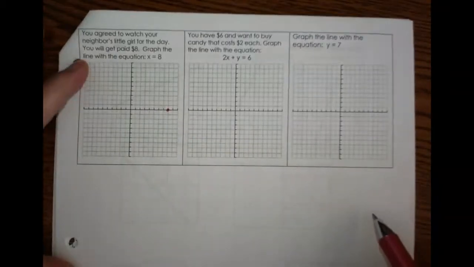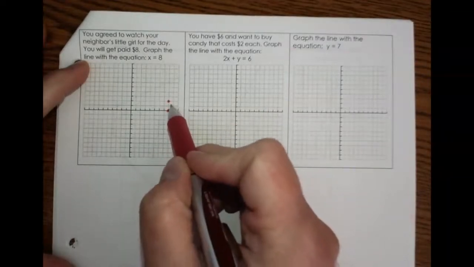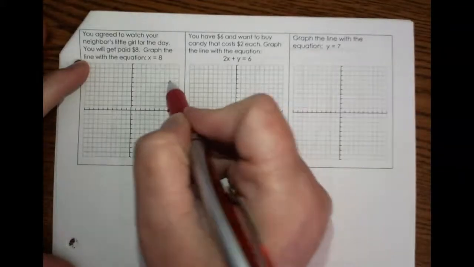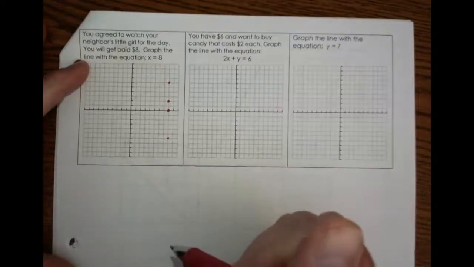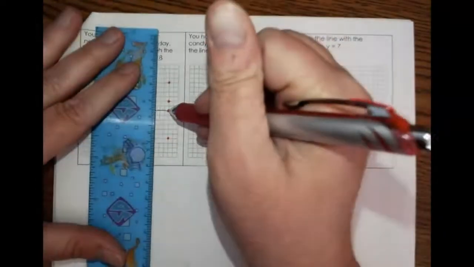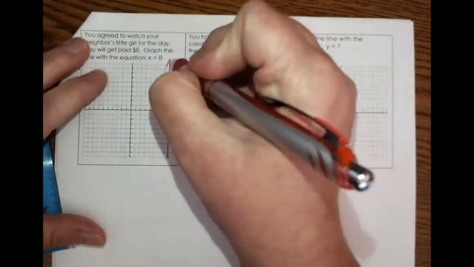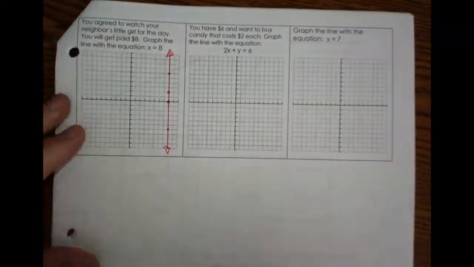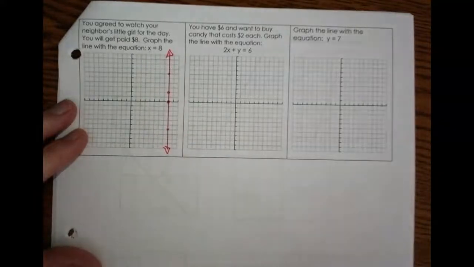But is that the only place x is 8? If I went to this point right here, that is 8, 2, but the x is still 8. What about if I went here? That x is still 8. What if I go down here? That x is still 8. In fact, every point along this vertical line has an x value of 8. So that's our line. This is an undefined line. Anytime you have x equals a number, that's an undefined line, if that's your equation that you have to graph.